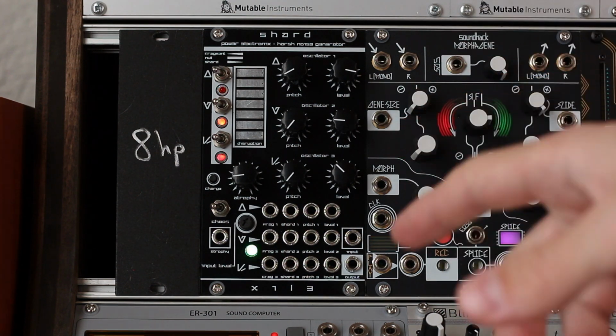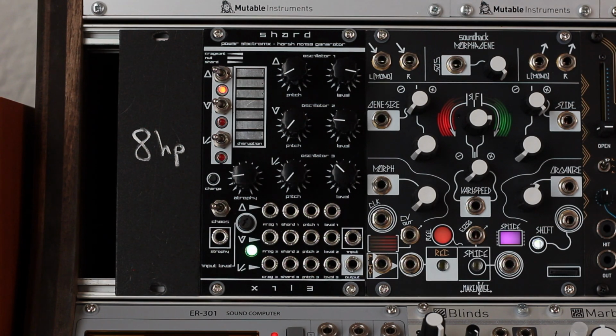Quick piece of advice, by the way, you probably want to use this module with a low-pass filter. It will help you tame the sound and get even more from it as you increase the resonance.